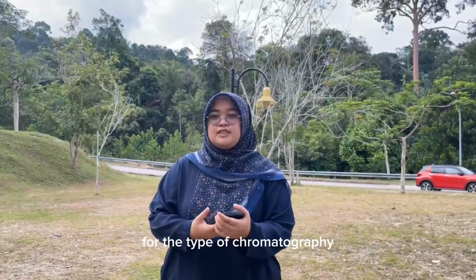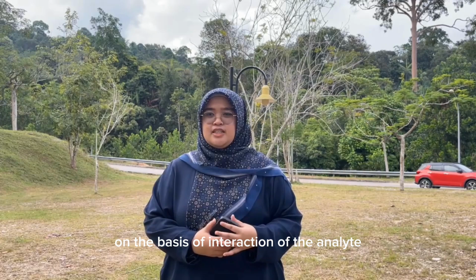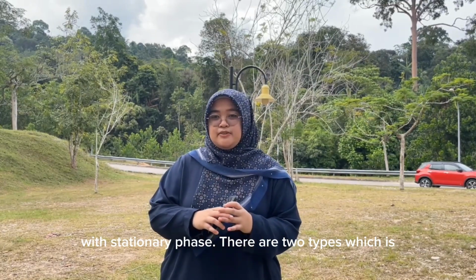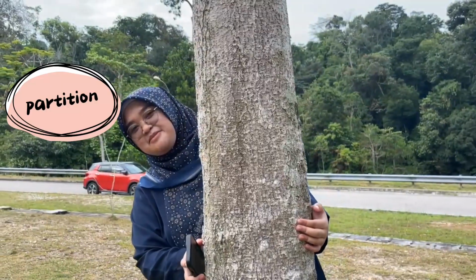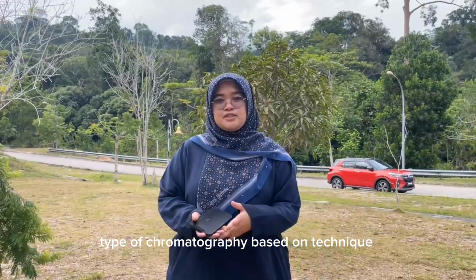For the type of chromatography based on the interaction of the analyte with the stationary phase, there are two types, which are absorption and partition. Types of chromatography based on technique will have planar and column.